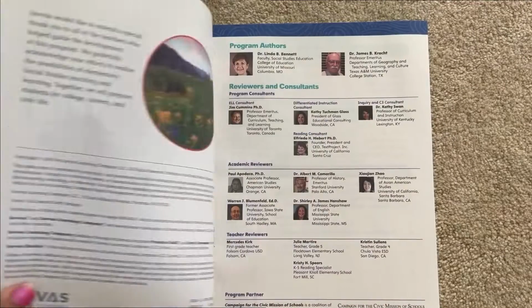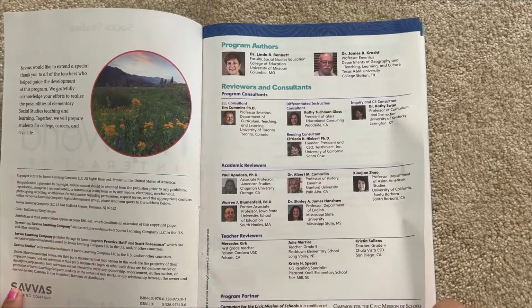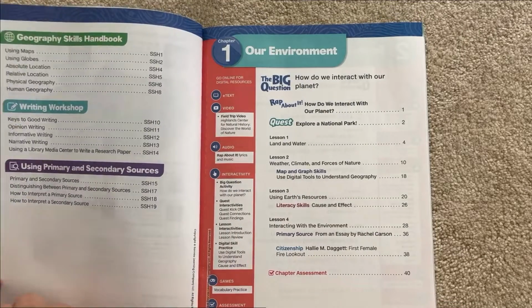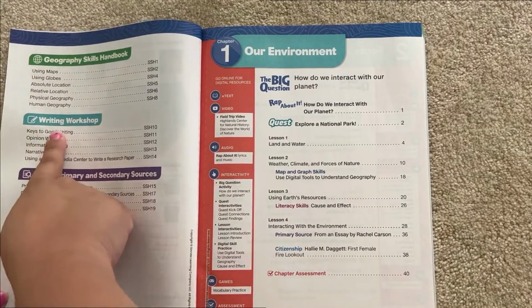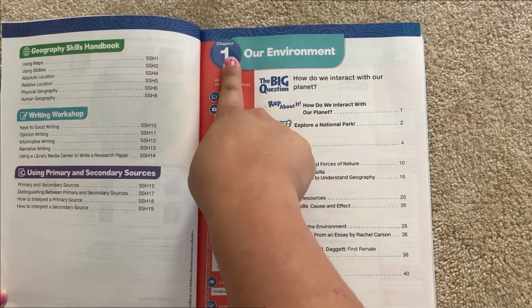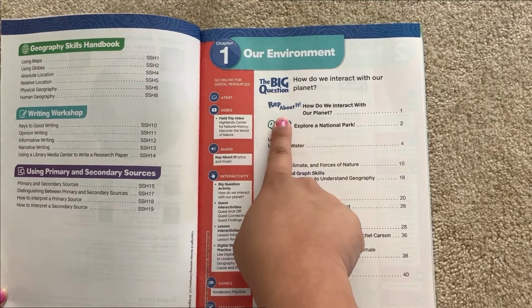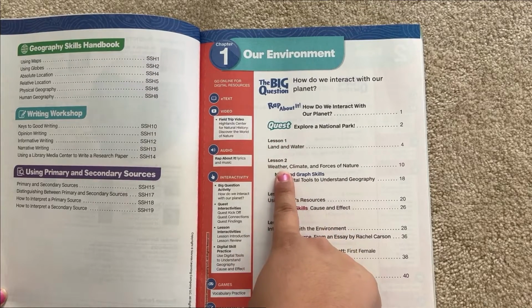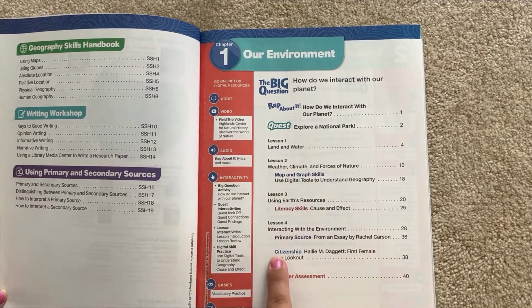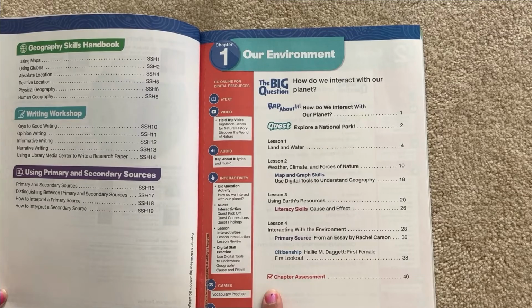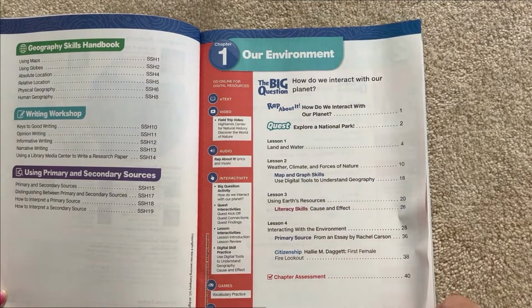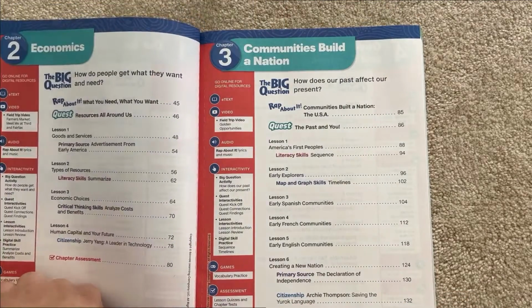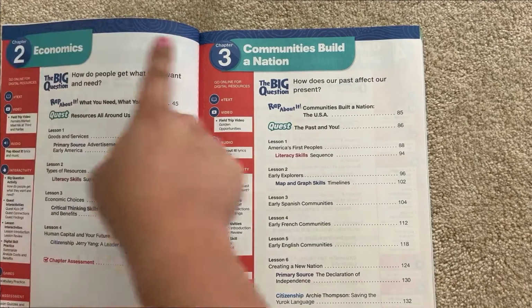As you open up this workbook, you will see on the left side that the table of contents begins with the geography skills handbook, writing workshop, and using primary and secondary sources. This workbook has 7 chapters: our environment, economics, communities build a nation, government landmarks and symbols, citizenship and civic engagement, a growing nation, and celebrating our communities.